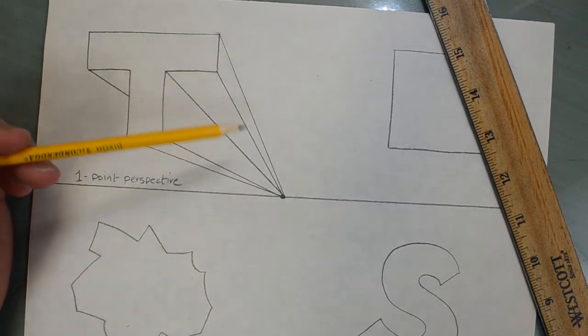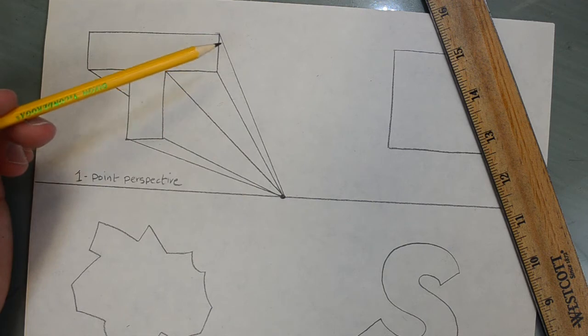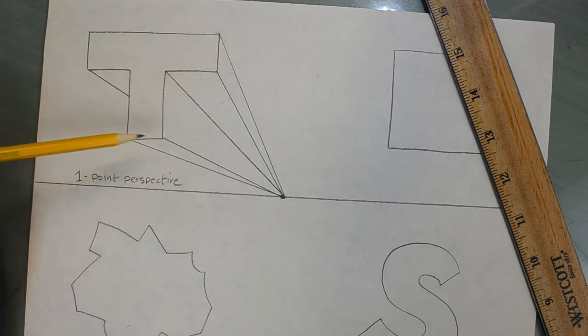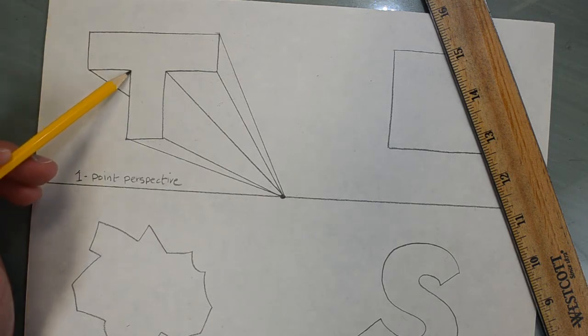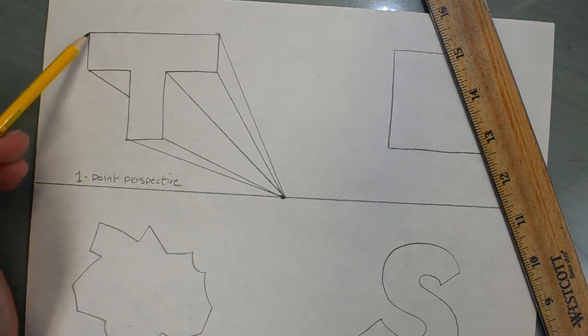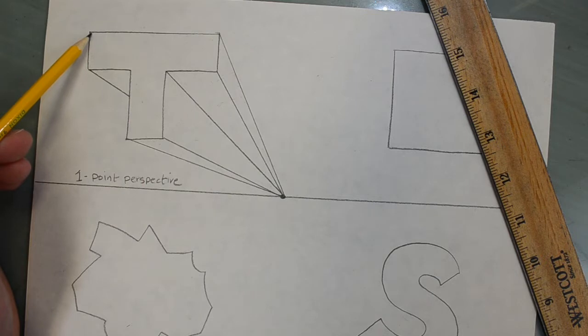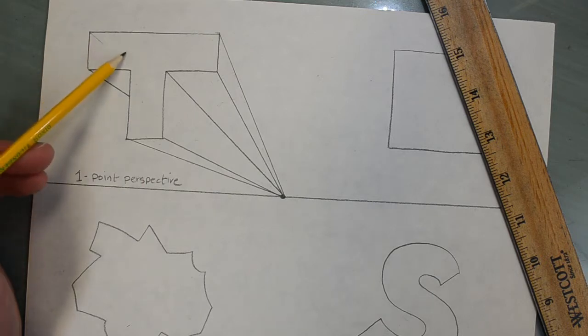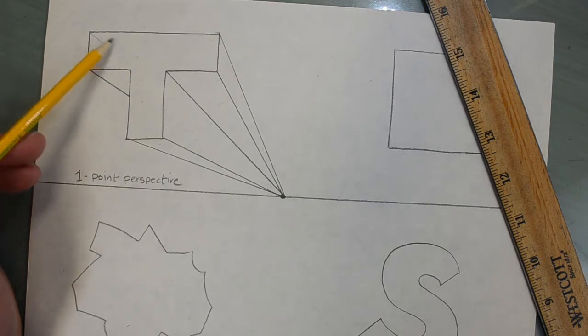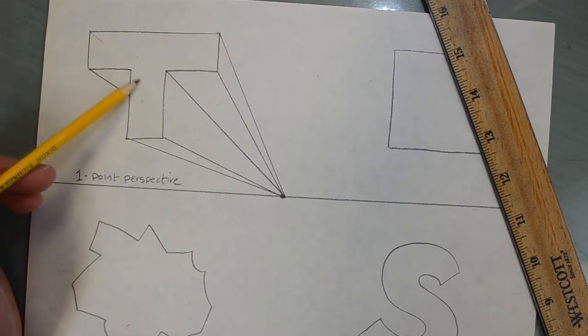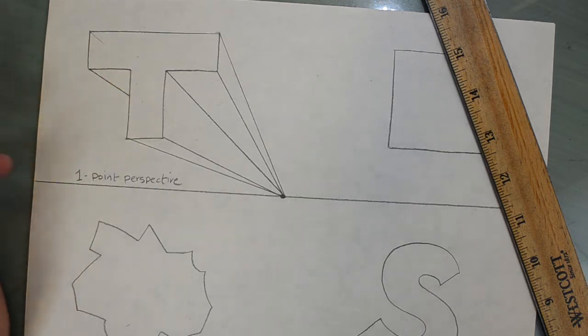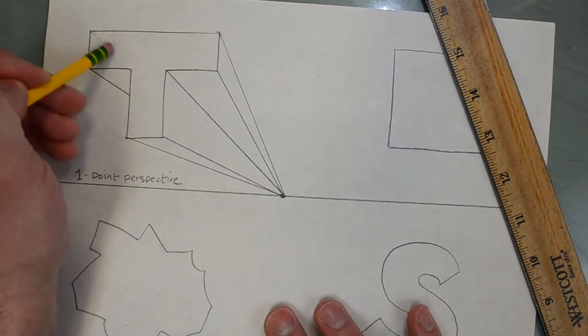I did it on each one of the corners, here, here, here, here, here, and here. I did not do it here or here because in these cases, if I were to draw a line, the letter would be blocking our view of it, so we don't actually see that. Same thing right here. We can't actually see it. So I don't need to do those corners.